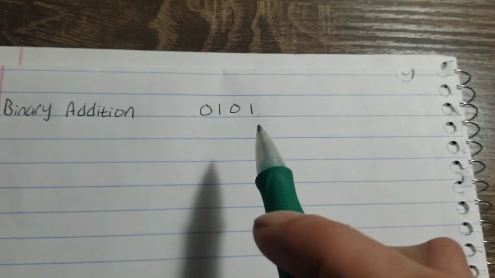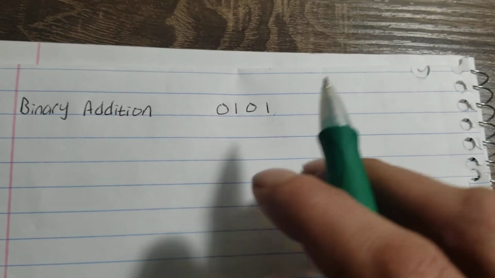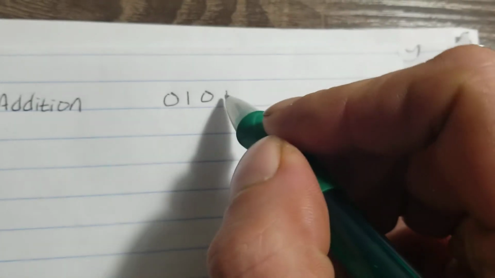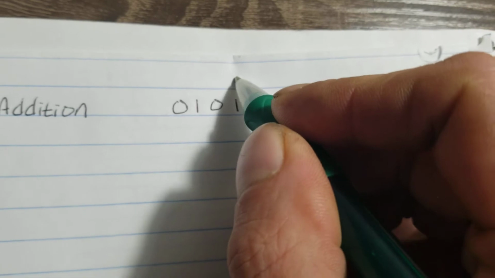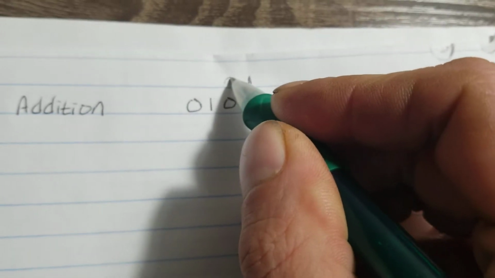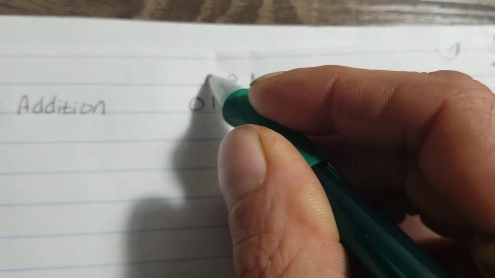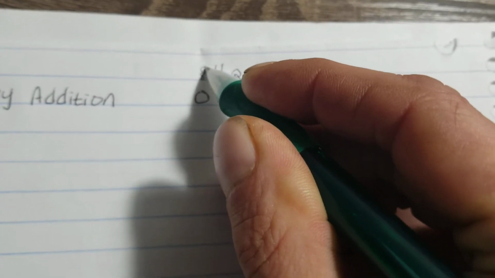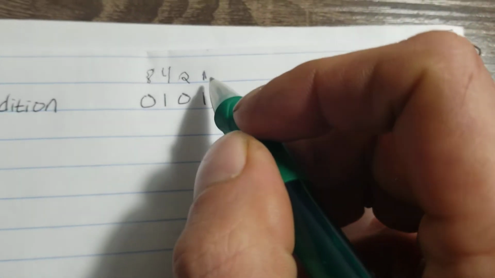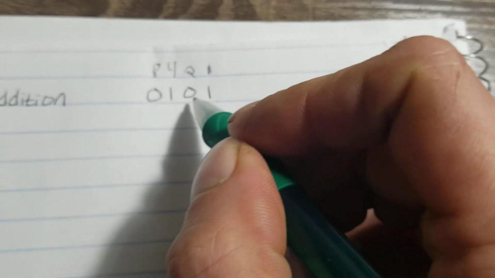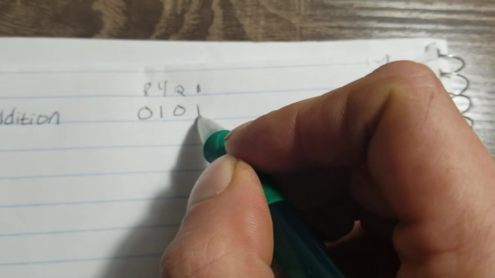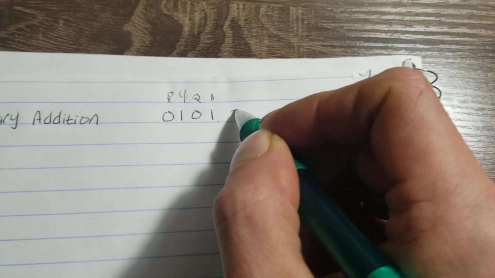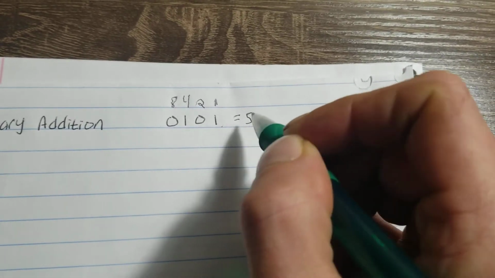And so if I have, well, maybe it's important to note that for a number like this, this is the ones place, 2, 4, and 8. And so in this case, this number is a 1 plus a 4, which will give us 5. So that number is 5.